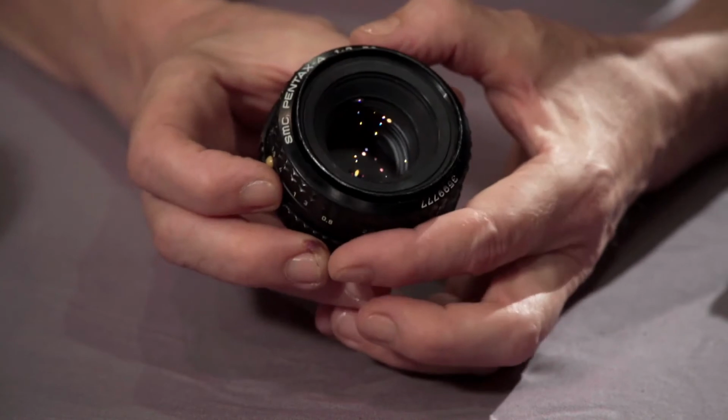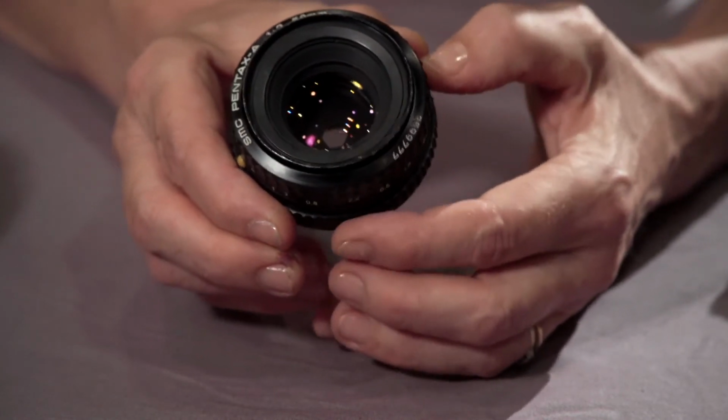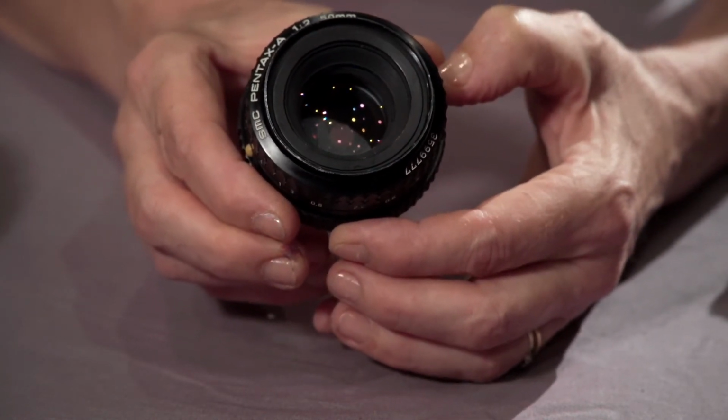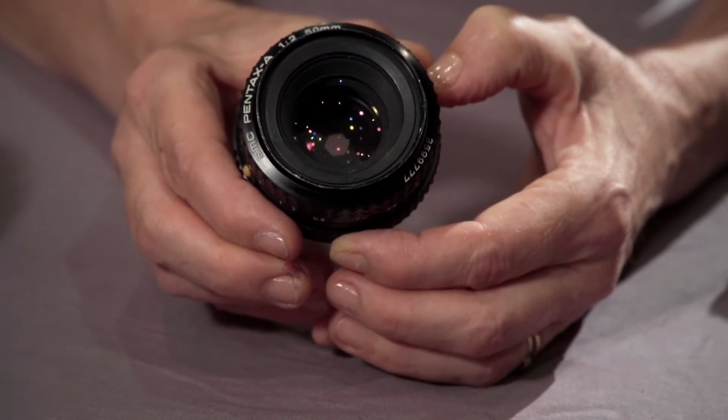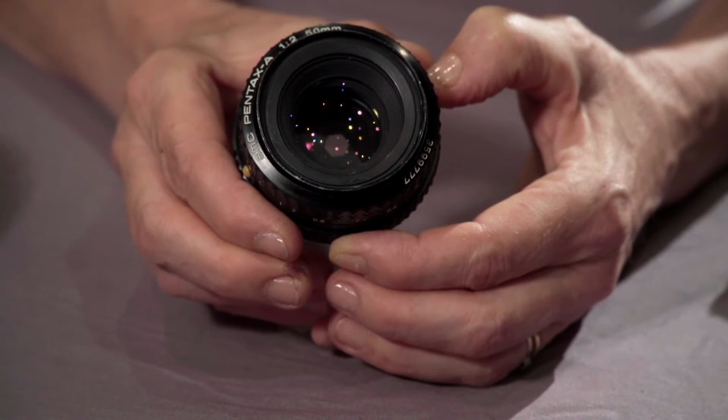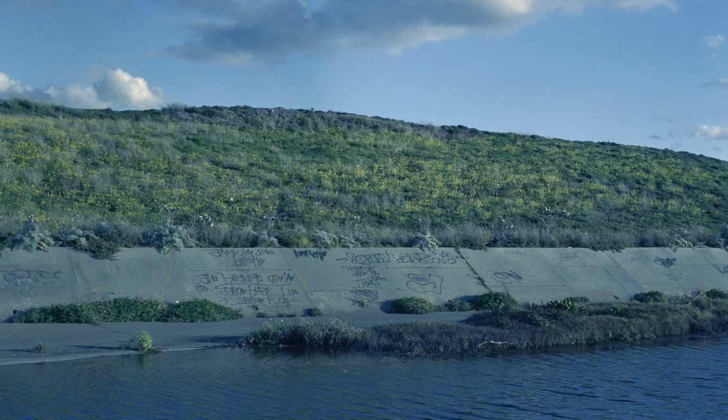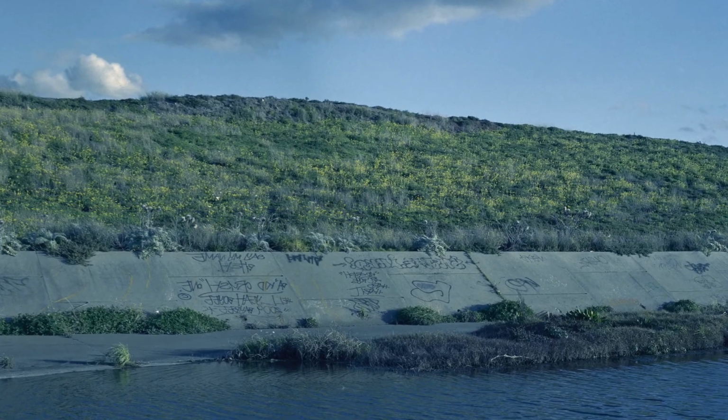If I turn this lens around, you can see that aperture hole. As the numbers get higher, this one goes up to 22, the aperture will get smaller and the depth of field will be increased. Everything will be in focus.